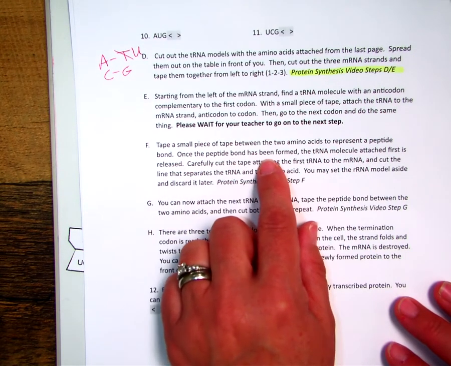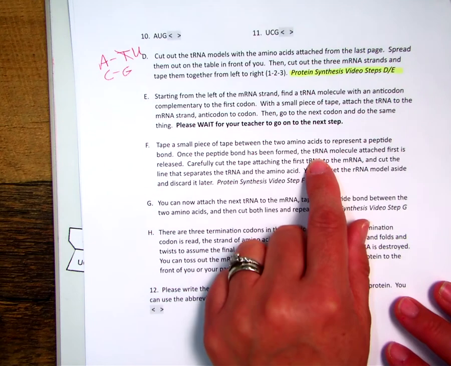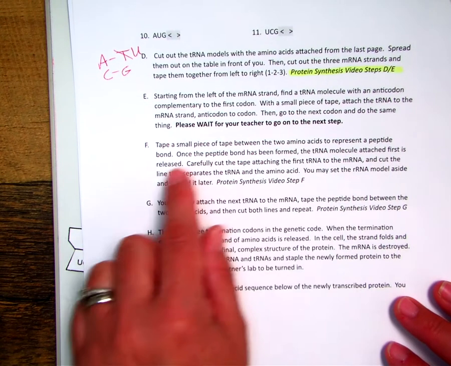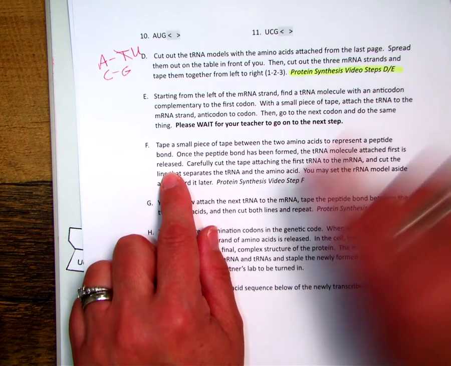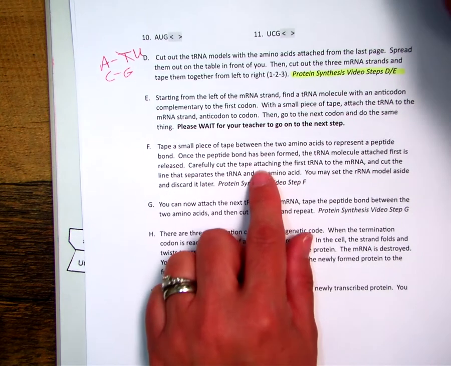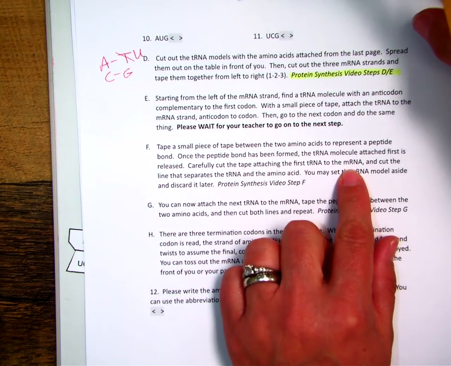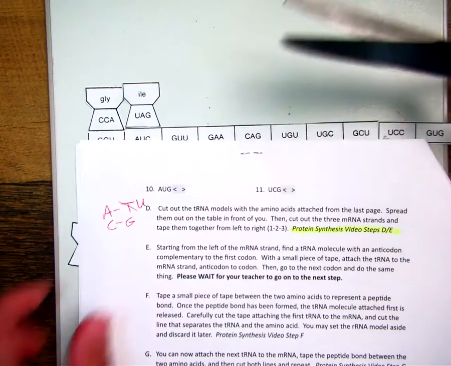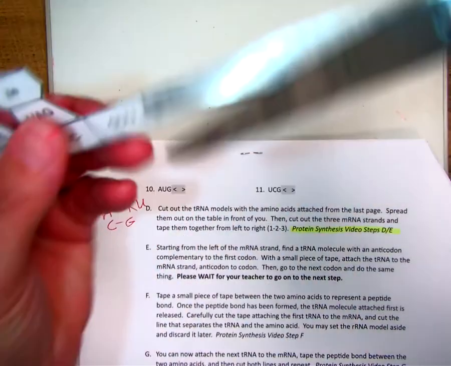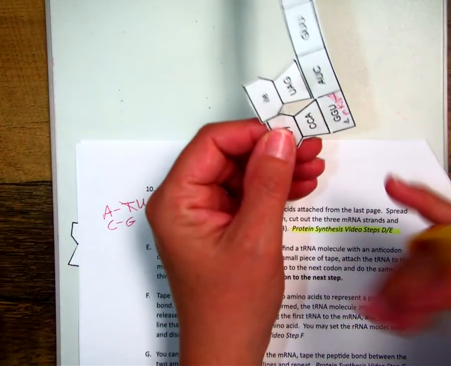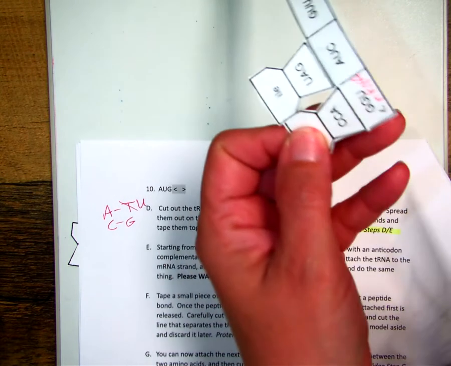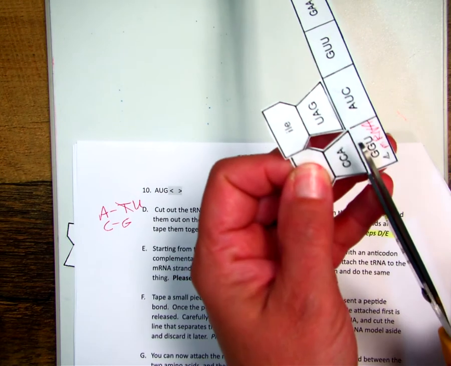Once the peptide bond has formed, the transfer RNA molecule attached first is released. Carefully cut the tape attaching the first transfer RNA to the messenger RNA. So let's do that first. So now I'm going to cut the tape from the codon to the anticodon, messenger RNA to the transfer RNA.